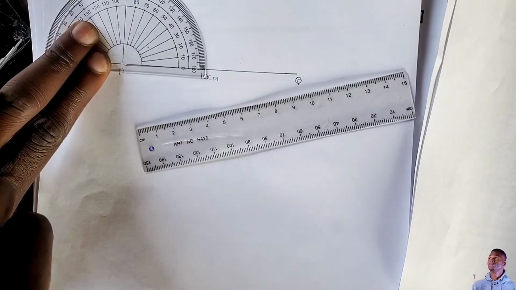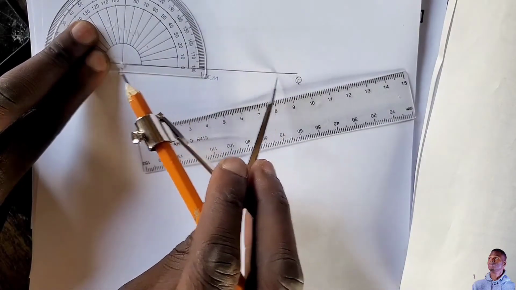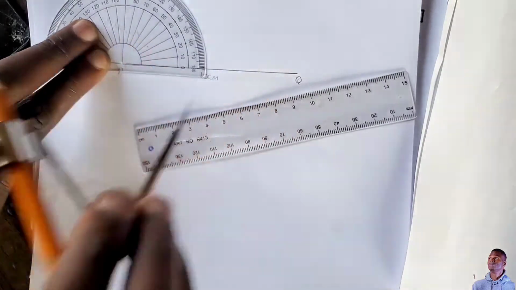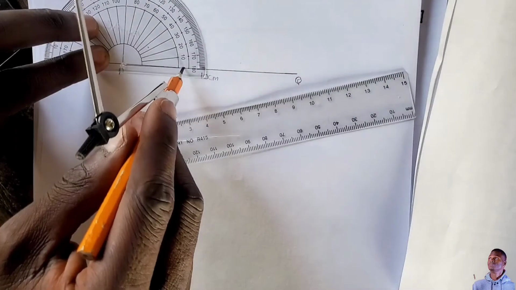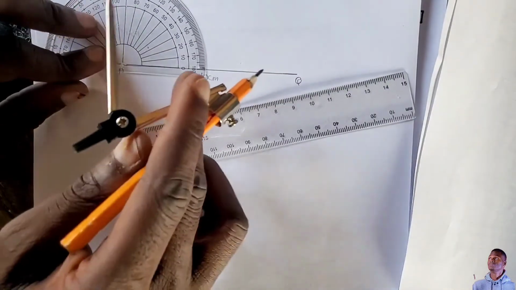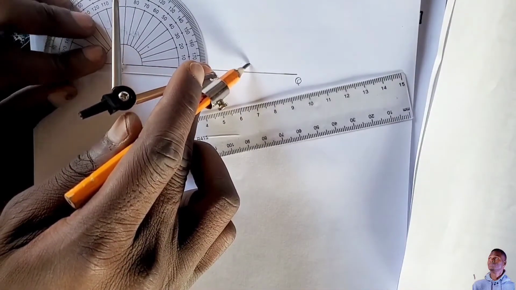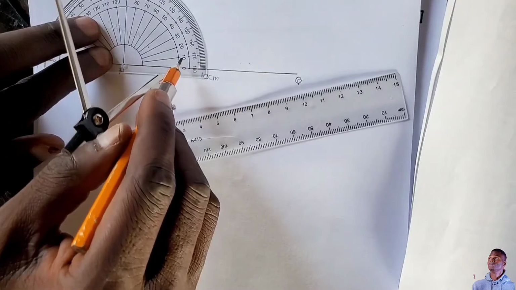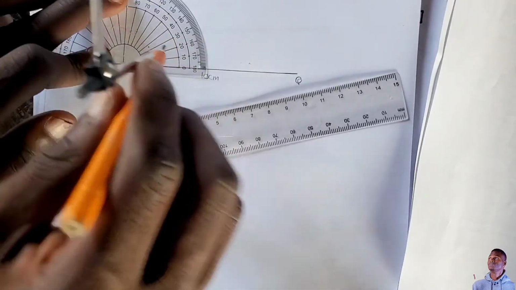If the line was on the other side, we would have started reading from that side. So this is exactly 0 degrees: 0, 10, 20, 30, 40, 50, 60, 70 is just here. Above 70 there is 110.